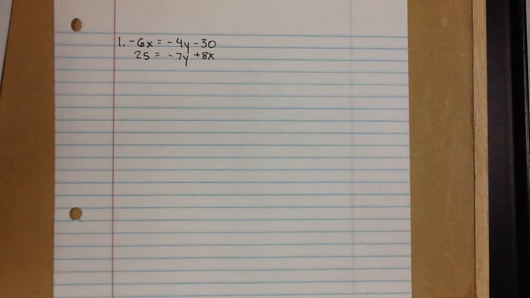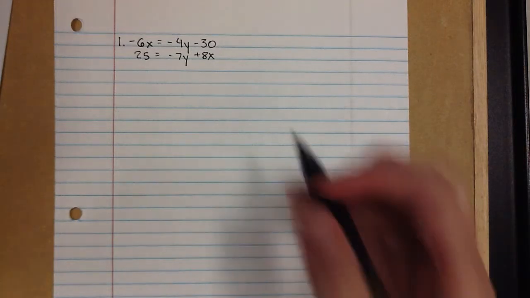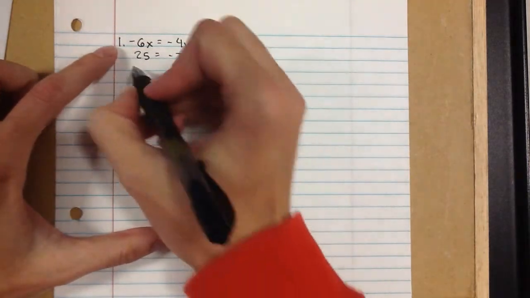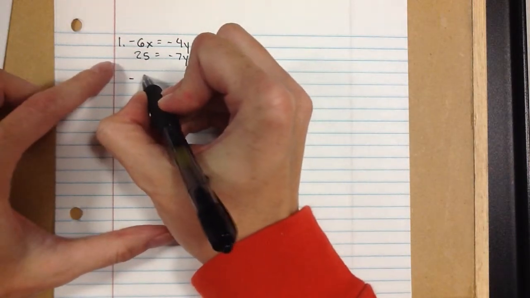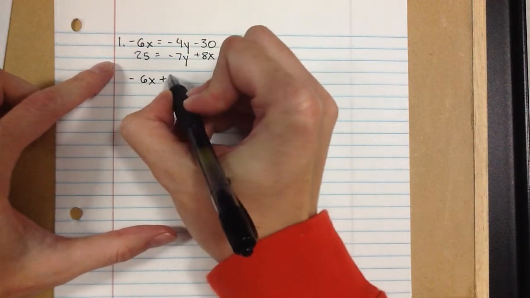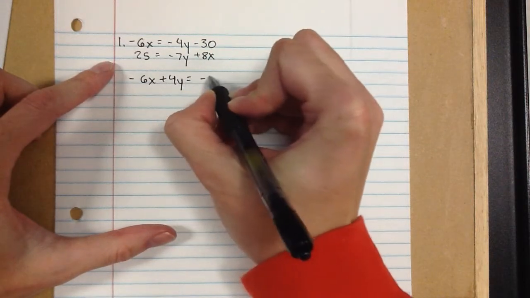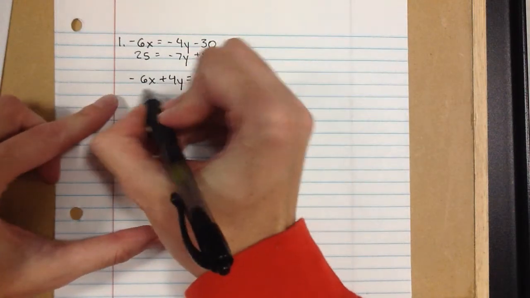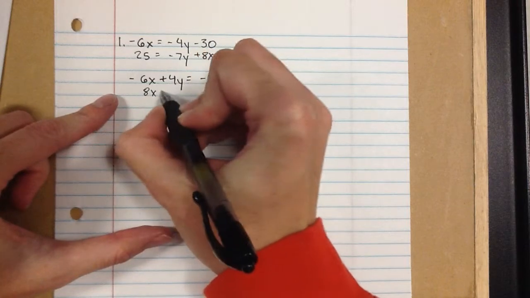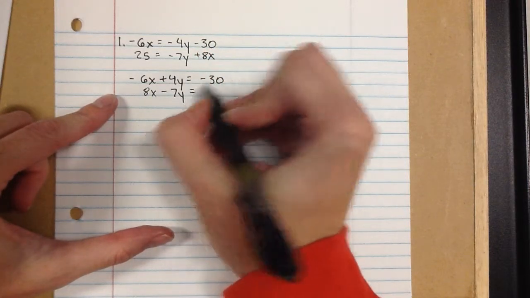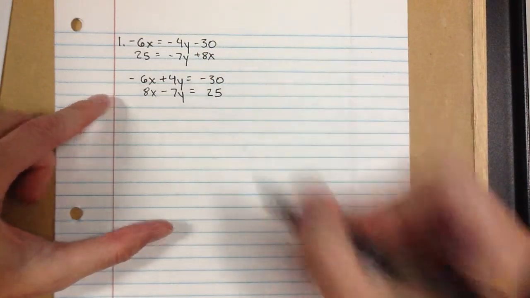Alright, so to solve this, what do I have to do first? What do we got to do? Rearrange it. I got to rearrange it. Get your x's on your x's, your y's on your y's. So I'm going to get negative 6x plus 4y equals negative 30, and 8x minus 7y equals 25.